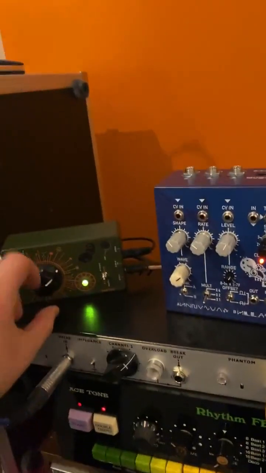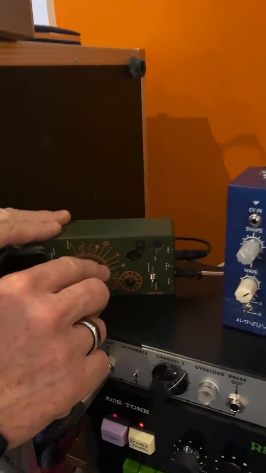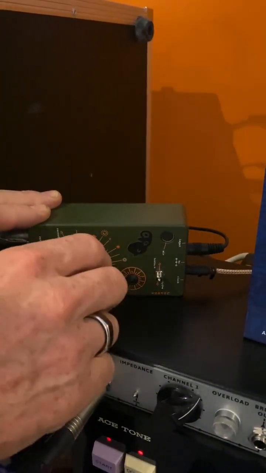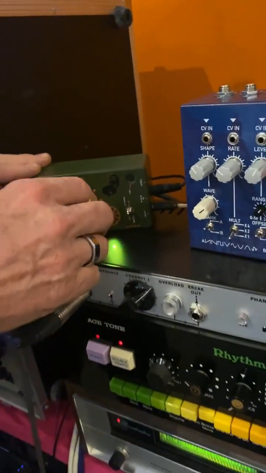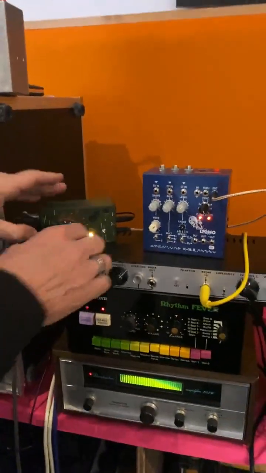So to record, you just pull the pot down. Here, like that. Oh, it's just on a pot, is it? Yeah, it's just a pot, and then there you go. You're recording now. Can you record unlimited? No, it's a very, very short time. I think it's about 2 seconds.